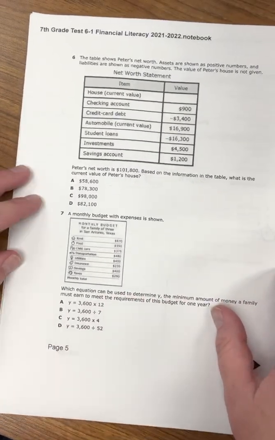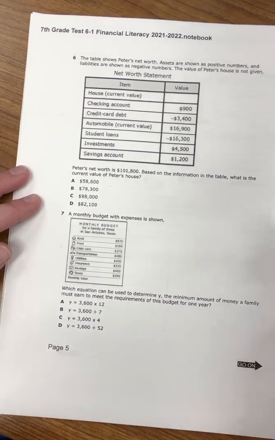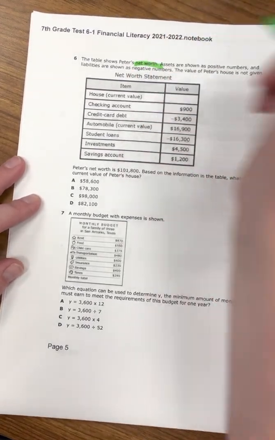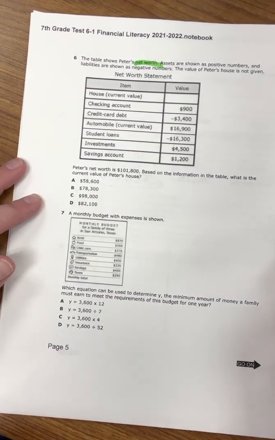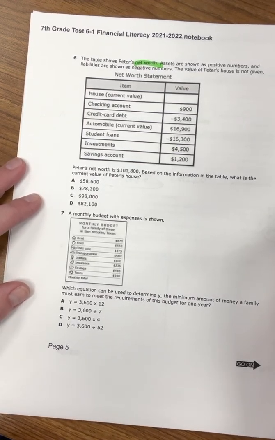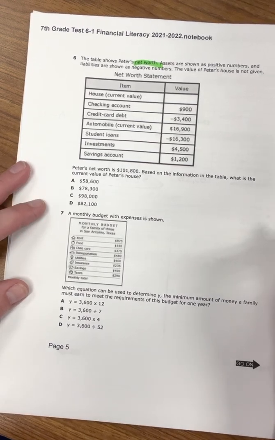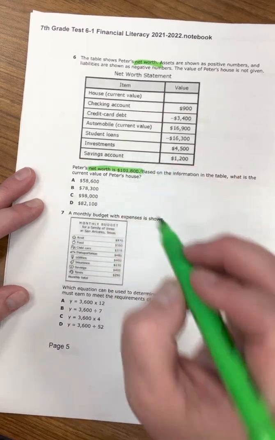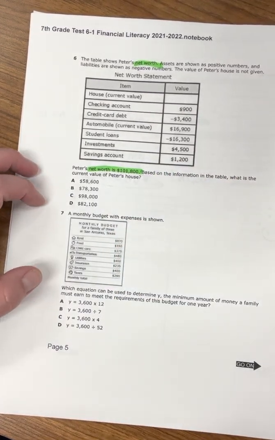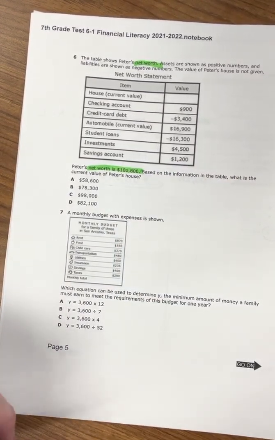Question number 6. The table shows Peter's net worth. Assets are shown as positive numbers and liabilities are shown as negative numbers. The value of Peter's house is not given. Peter's net worth is $101,800.